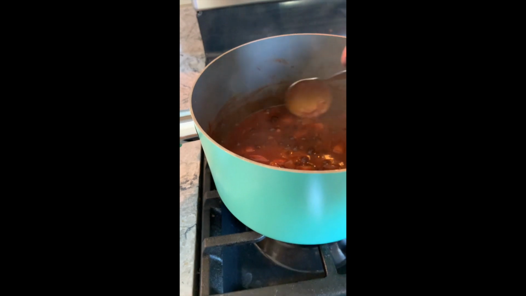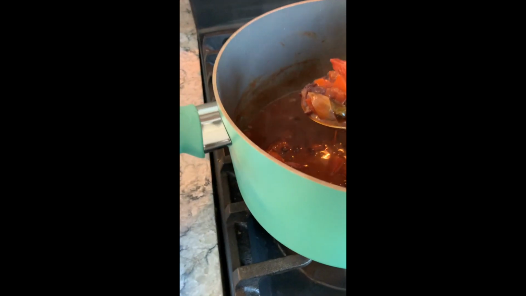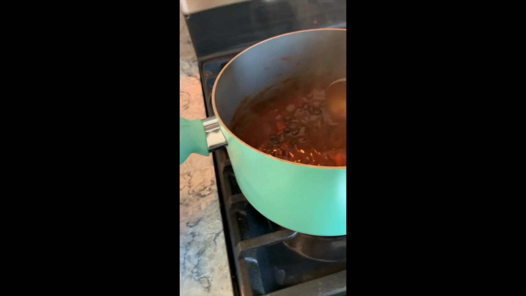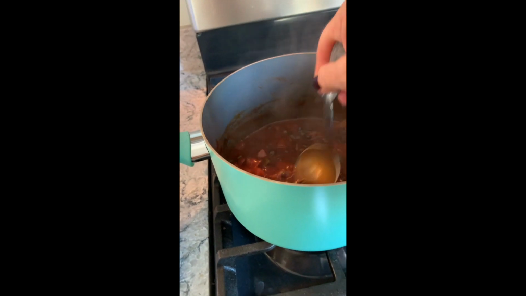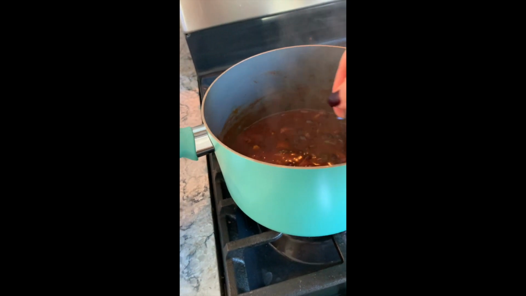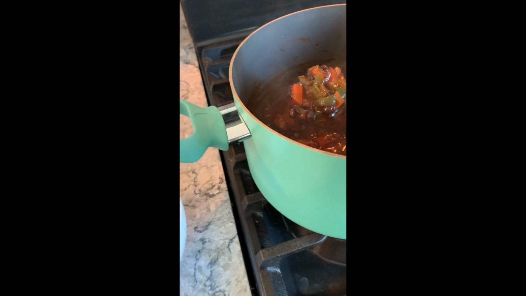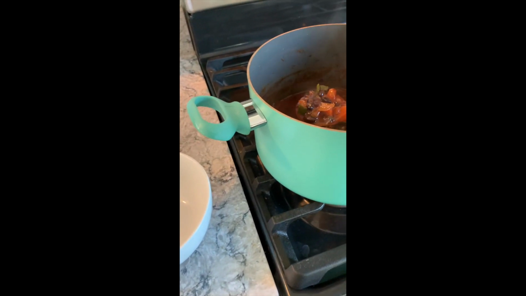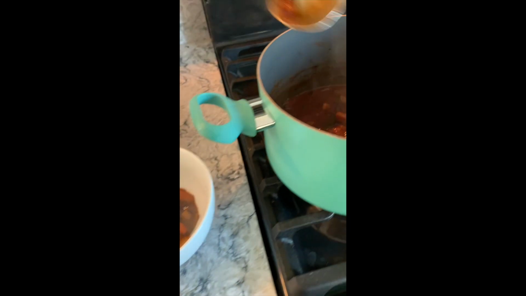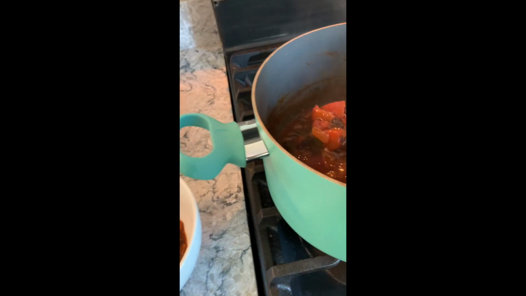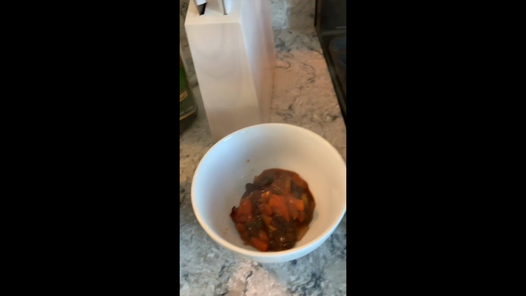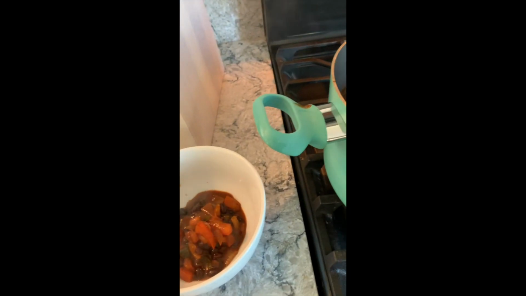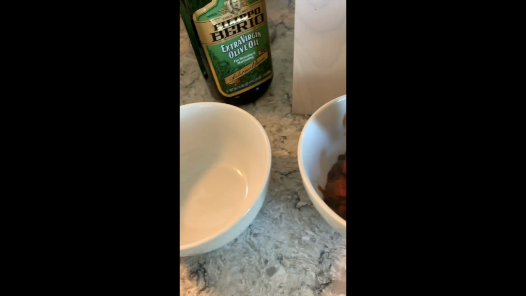So now I'm gonna put it in a bowl. And this is supposed to be, if you want it thicker, actually if you want it thinner, you could just add more water. But I think this is a good consistency for soup. Okay, you let it cook for about 10 minutes and you're good. So you put it in a bowl. This is supposed to be enough for 2 servings. So I'm gonna make 2 bowls. 2 servings is kind of a lot.